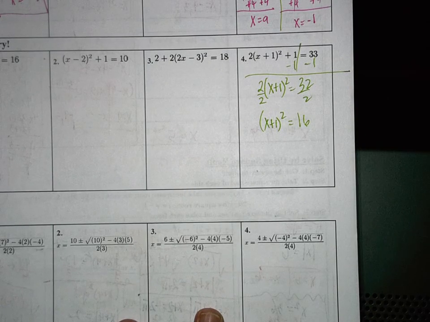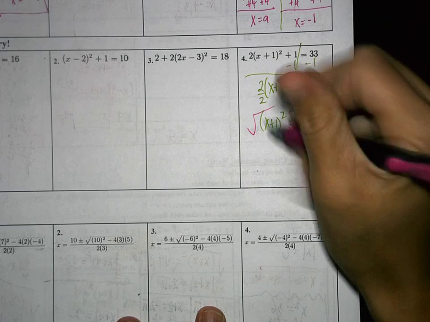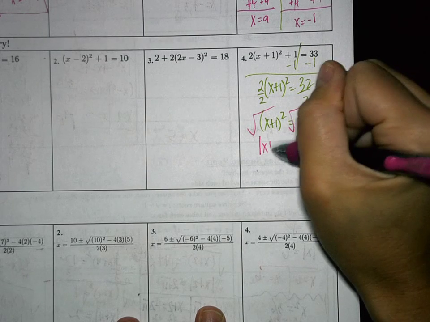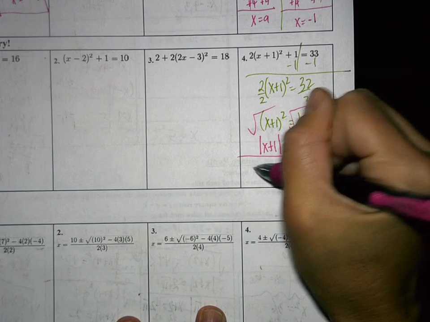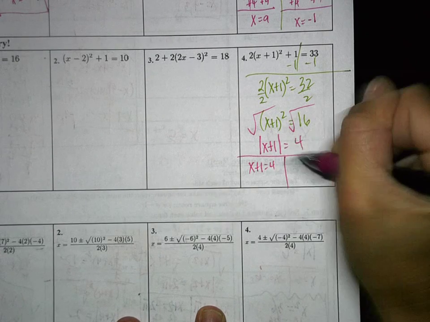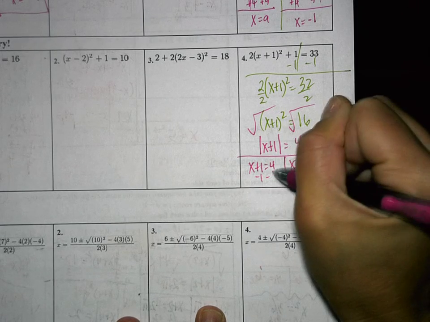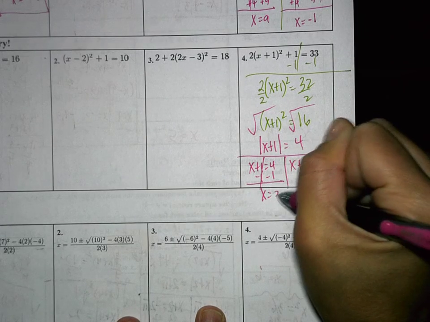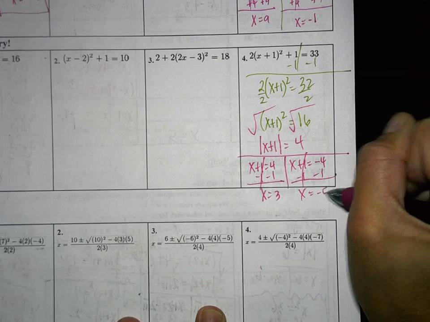Next step is to square root both sides, which makes? Good. Set each of these equal to 4, so we get x plus 1 equals 4, and the other one is x plus 1 equals negative 4. Subtract 1, we get x equals 3. Subtract 1, we get x equals negative 5.